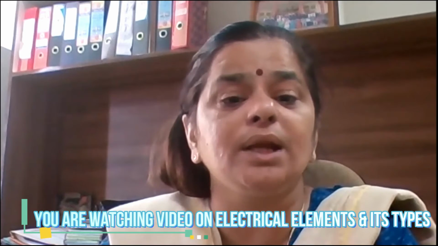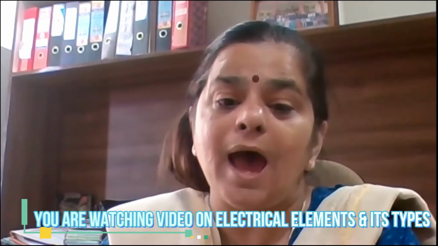It's a very basic topic of electrical engineering, but before understanding the details of electrical engineering, everyone should be aware of its basic elements. As you know, the human body consists of five basic elements. Similarly, whatever machine, device, or any part of electrical engineering we are going to study, we should have an idea of the electrical elements.